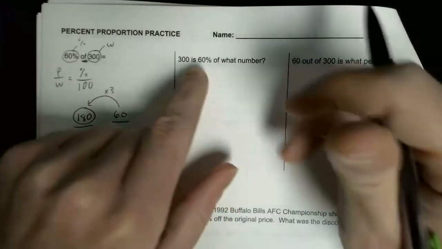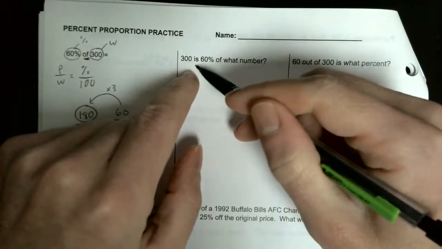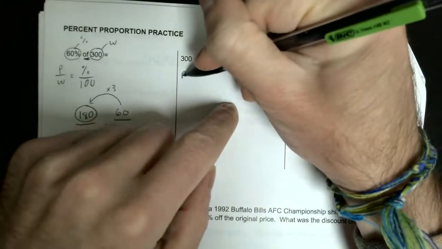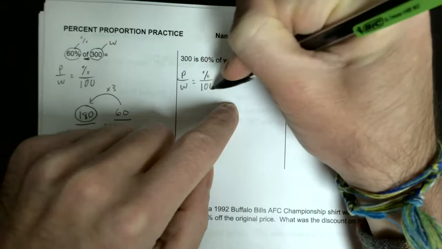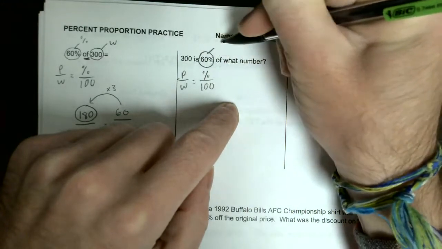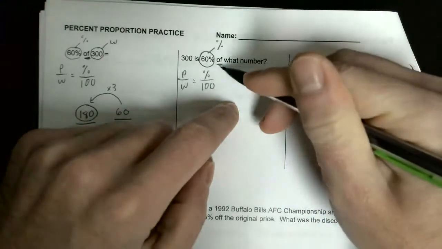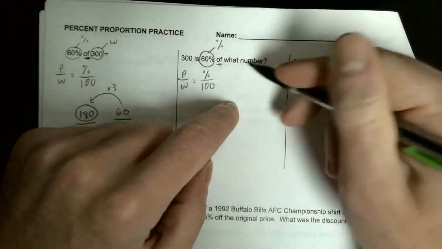Here we have another problem, same numbers, but it looks like it's set up differently. 300 is 60% of what number? Well, I'm going to use percent proportion. Part over whole equals percent over 100. There's our percent. Now, notice the word "of" right here. It says "of what number?" We don't know the whole. That's what we're looking for.